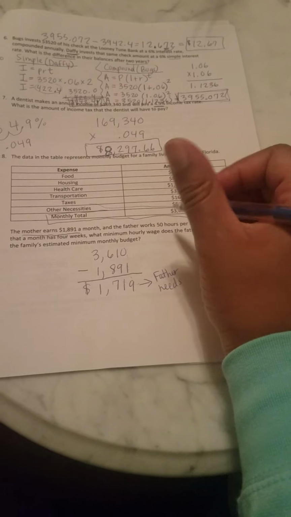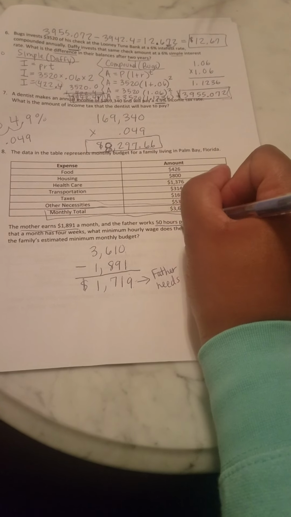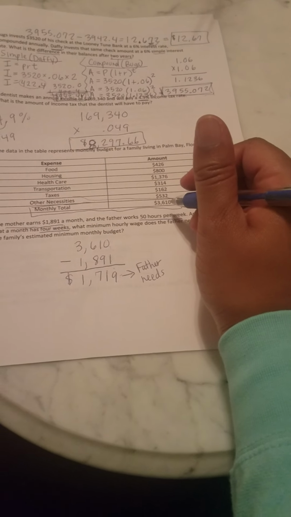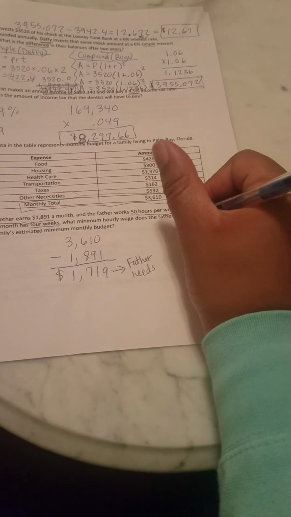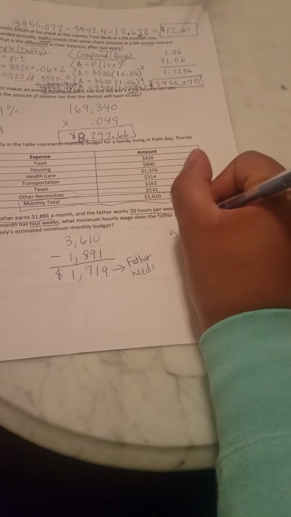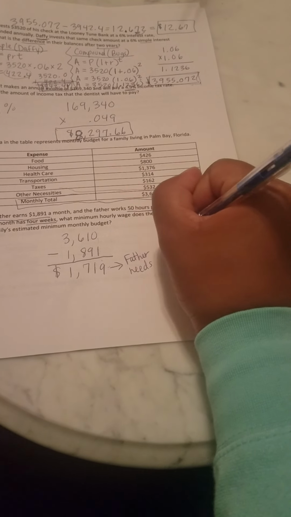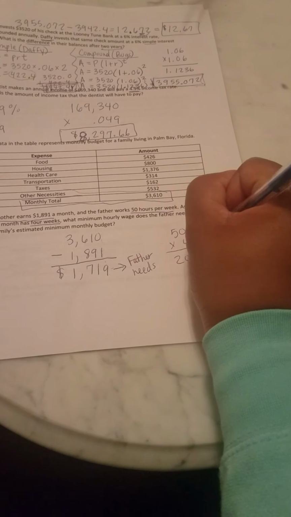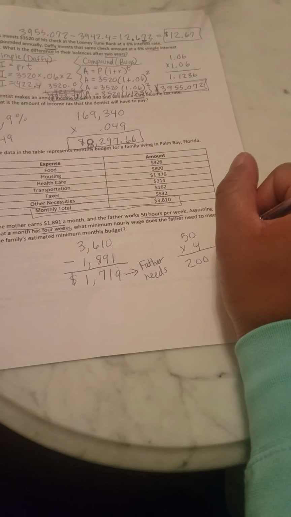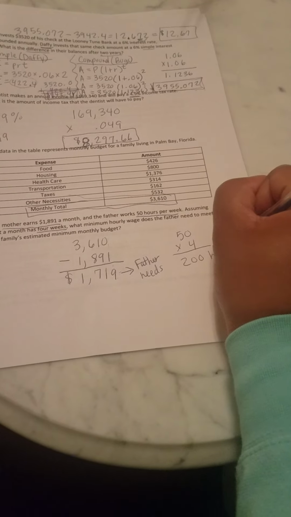Well, it says the father works 50 hours per week, and there's 4 weeks in the month. So what I'm going to do is see how many hours that is. And so I'm going to do 50, and that's for 1 week, but there's going to be 4 weeks. I'm going to do 50 times 4. So he's going to end up working 200 hours.